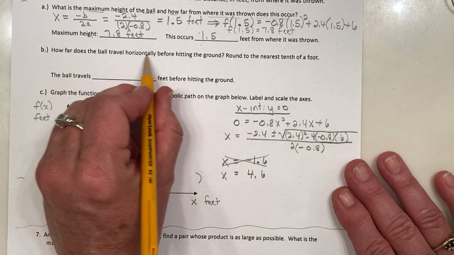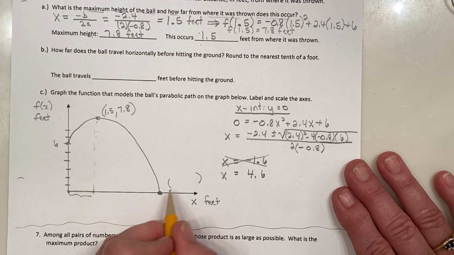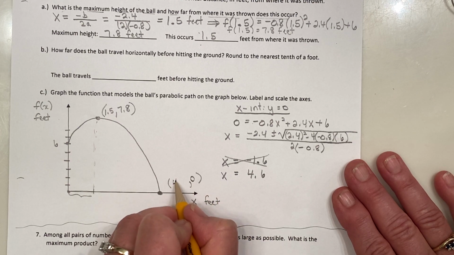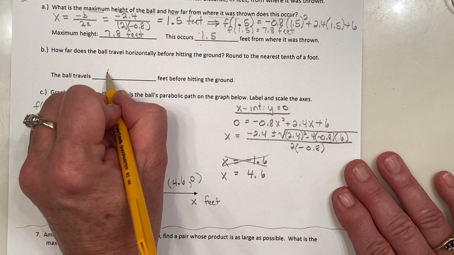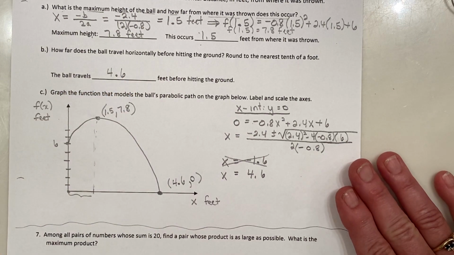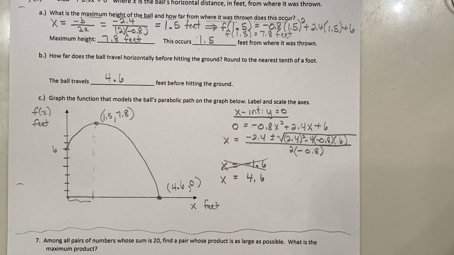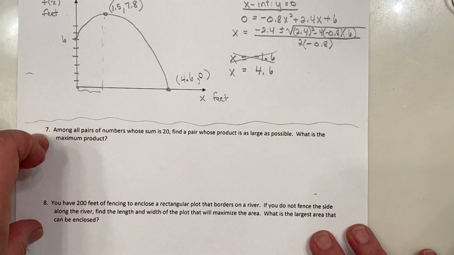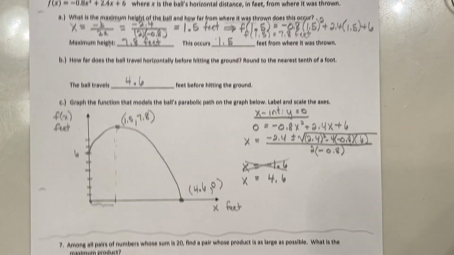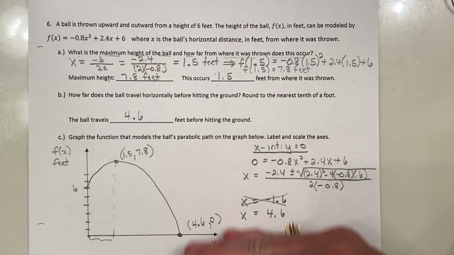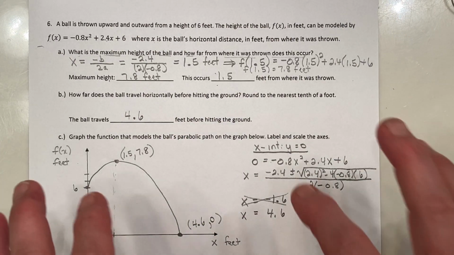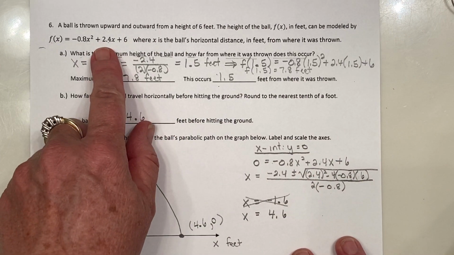So how far does the ball travel horizontally before hitting the ground? Well, when Y is 0, it has traveled 4.6 feet. All right, and again, one more time, we are not going to do these problems. You won't see them on your homework, your tests. Just this right here is something that we're kind of expected to be able to do in context with a quadratic function.